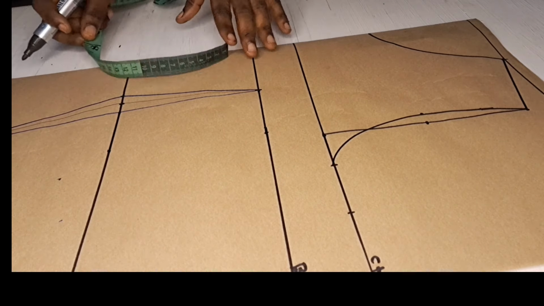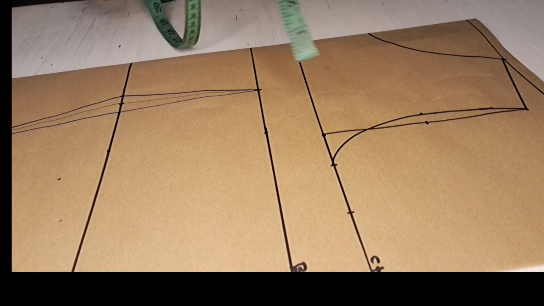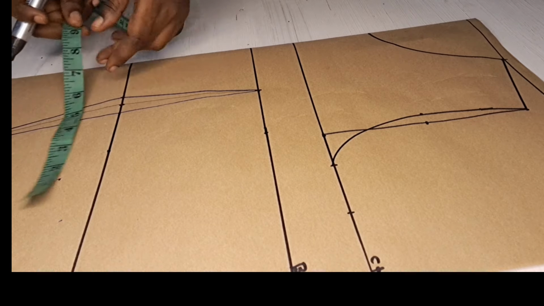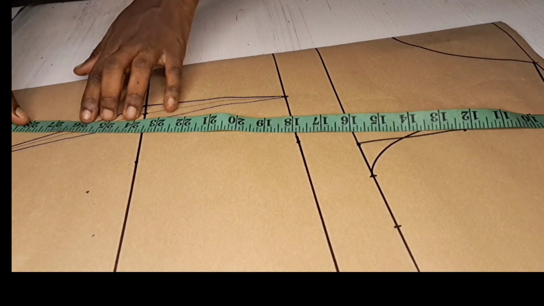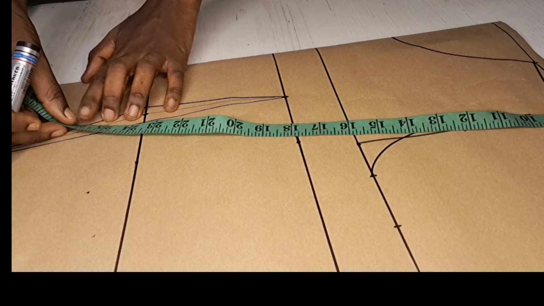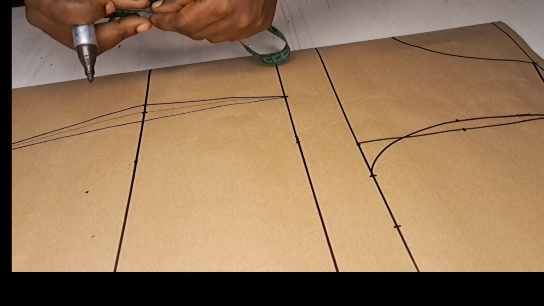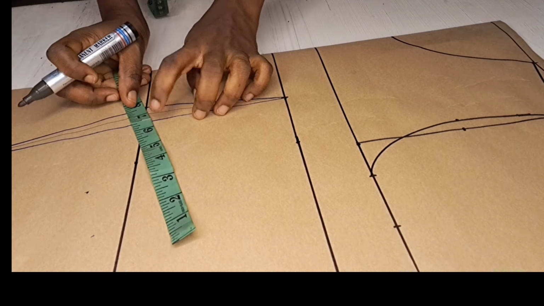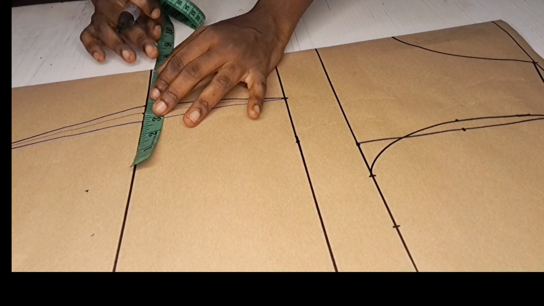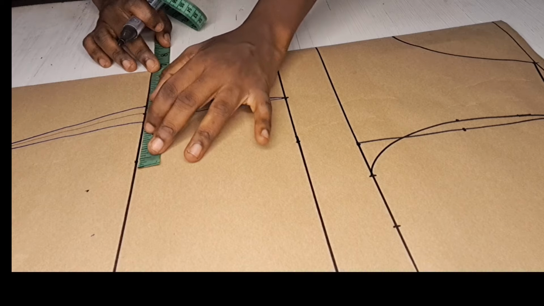So right now we are marking in our sewing allowance. All right. I usually prefer 2 inches, taking in overlocking and the sewing. So 2 inches actually works for me. So 2 inches, you mark that as you saw me do.